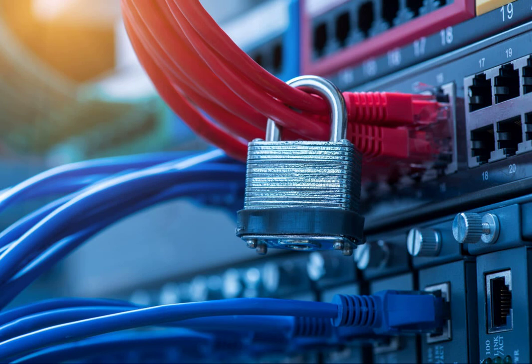Fundamental concepts of network security include the following: Confidentiality, ensuring that information is only accessible to authorized users and is kept private from unauthorized users. Integrity, ensuring that information is not modified or altered by unauthorized users. Availability, ensuring that information and network resources are available to authorized users when needed.